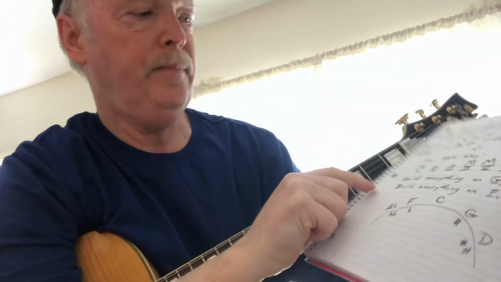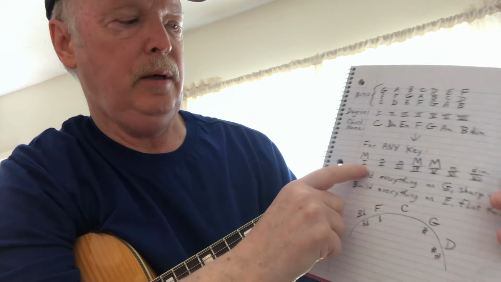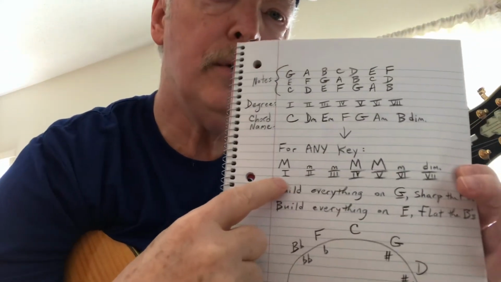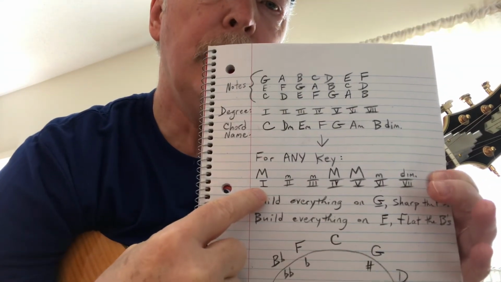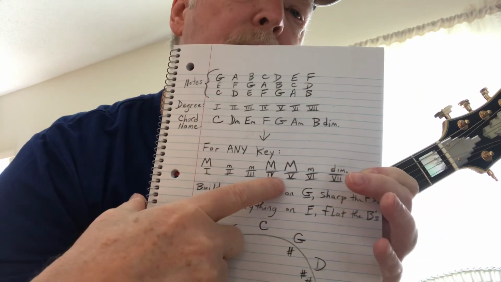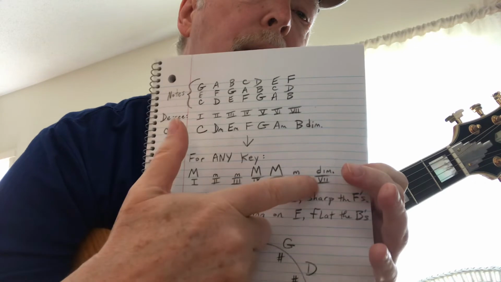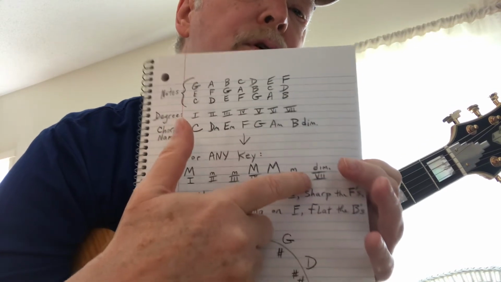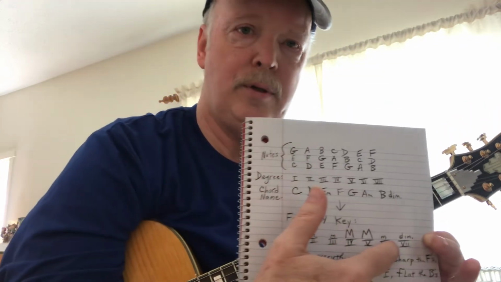What we get to surmise out of that is that even if we start on G, all of the same things apply. If you start on G, the first chord is going to be major. It's going to be actually G major. In the key of G, the 2 chord is going to be A minor, the 3 is B minor, the 4 is C major, and then D major, and then E minor, and then it's going to be F sharp diminished.